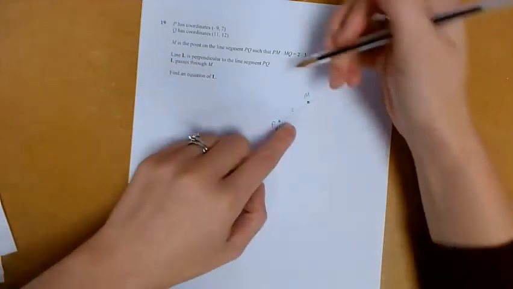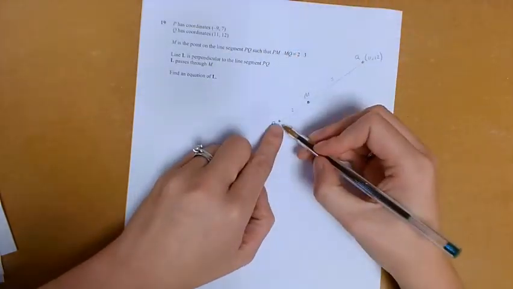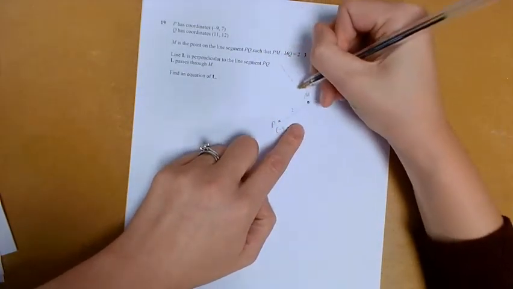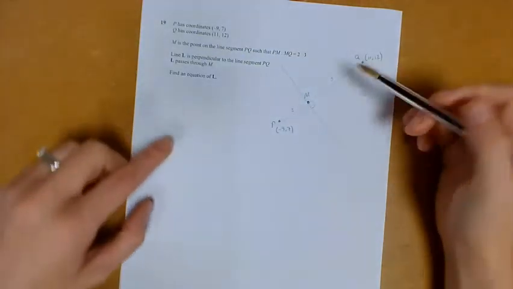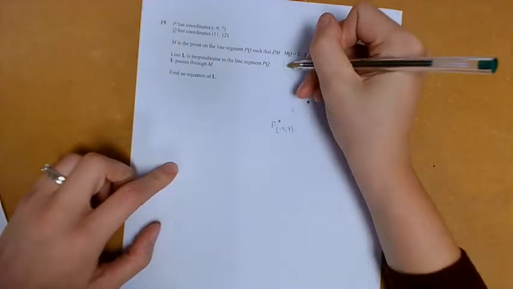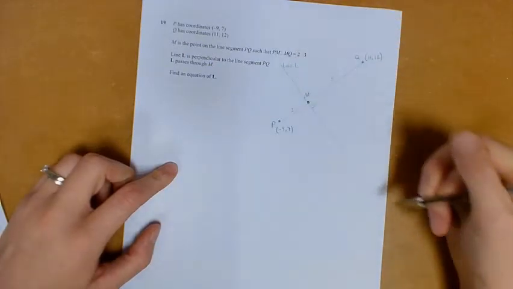The line L is perpendicular to the line segment PQ, so it's going to be at right angles to this line, and it goes through M, so we've got a right angle here. Find the equation of this line. This is the line L, this one here, okay?